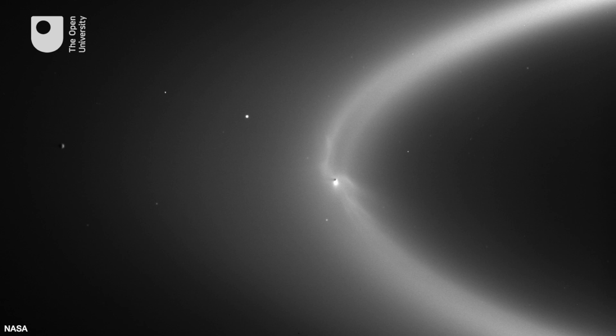Okay, that's Enceladus, a very bright object embedded in the E-ring. So Cassini itself has actually managed to measure the composition of the E-ring itself, and all of that is thought to have started from the subsurface ocean.